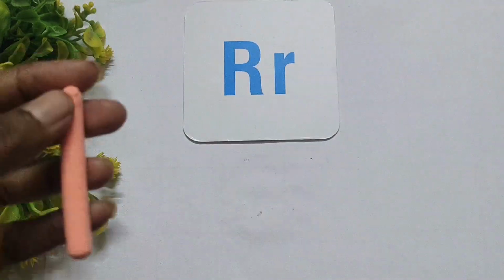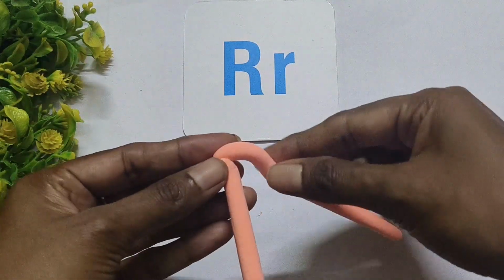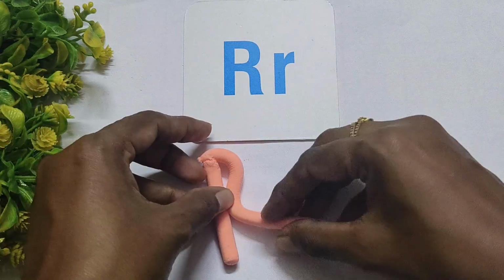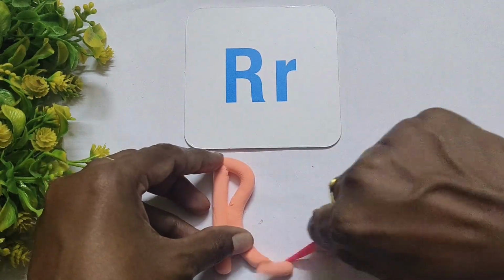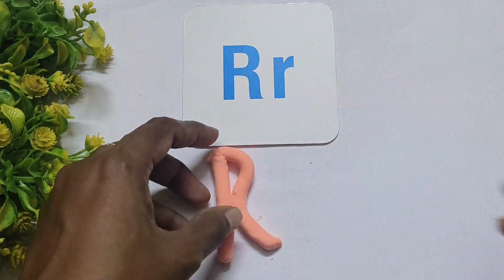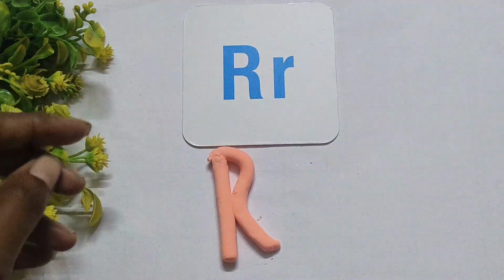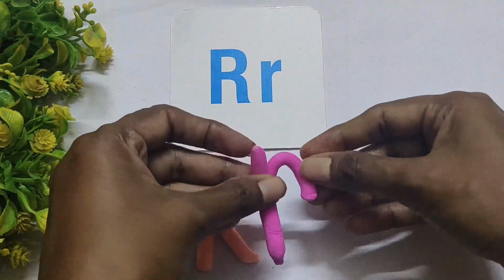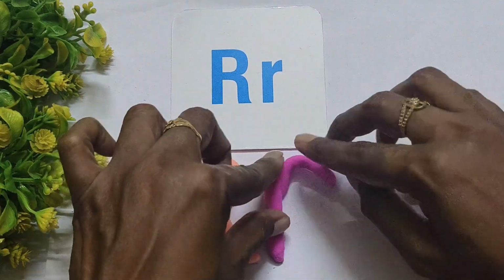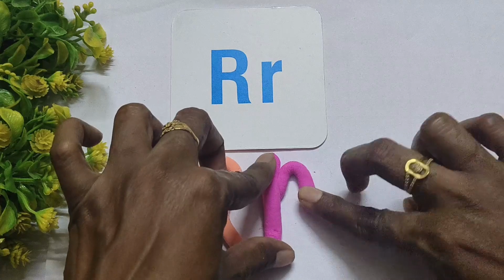R. This is capital letter R. Small letter R. R is for rose.